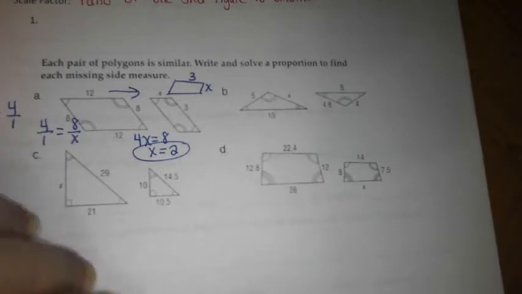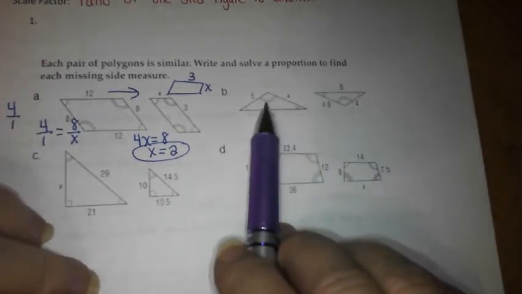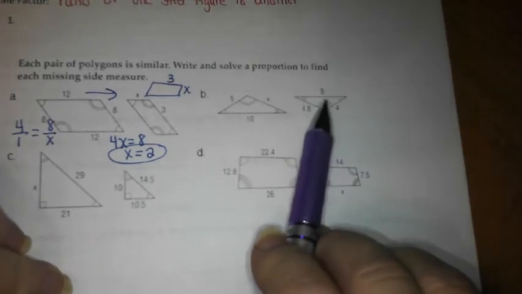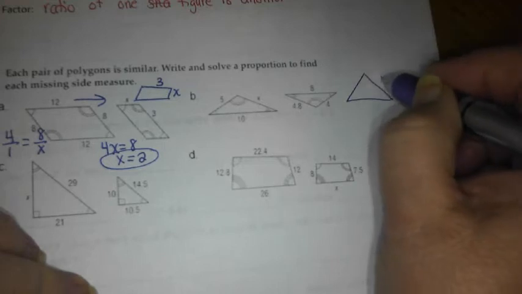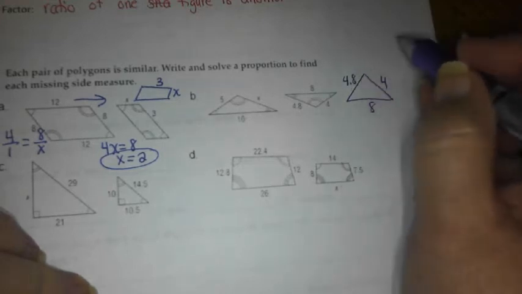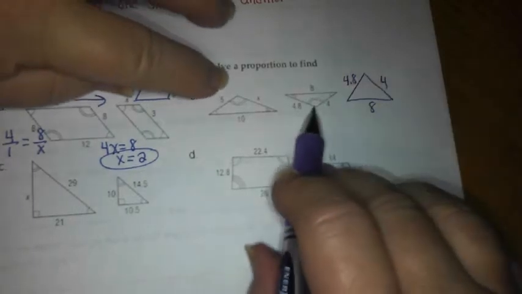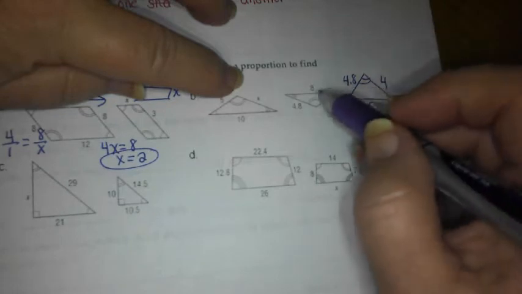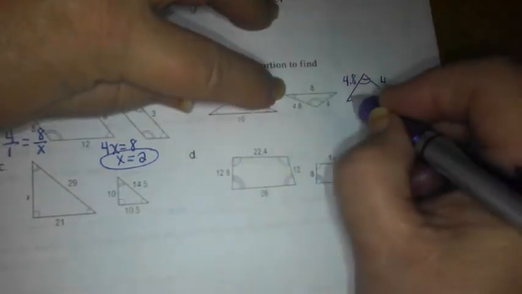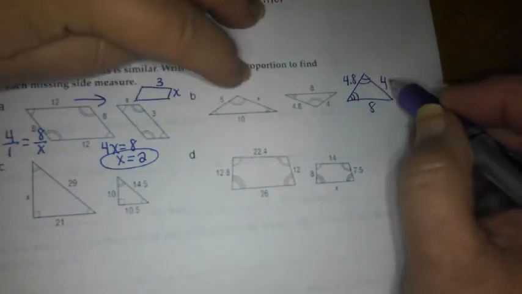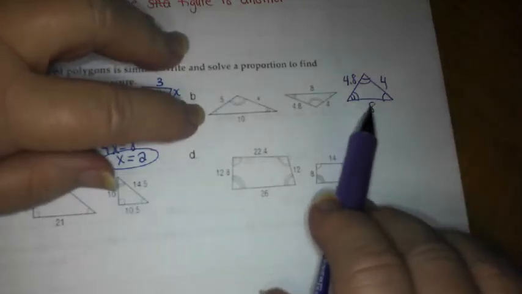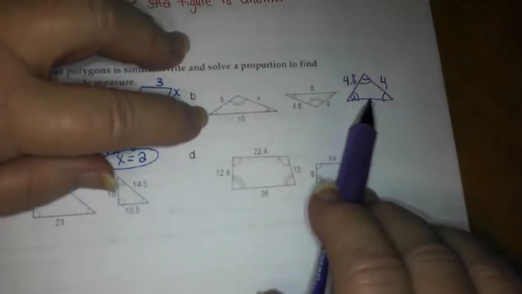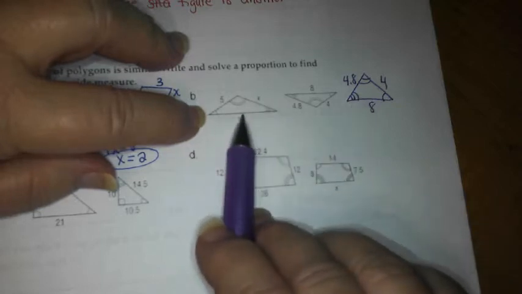Letter B is similar because the pictures are reflected. This one's upside down. So if you want to, you can turn this one right side up to compare it and see if we can get it right. Now, I'm going to notice that this angle has 2 arcs, and the angle between the 4.8 and the 8 had 3 arcs, and then the angle between the 4 and the 8 had 1 arc. So even though I reflected my triangle, notice how it's still not facing the same direction as this one. So you've got to be really careful.